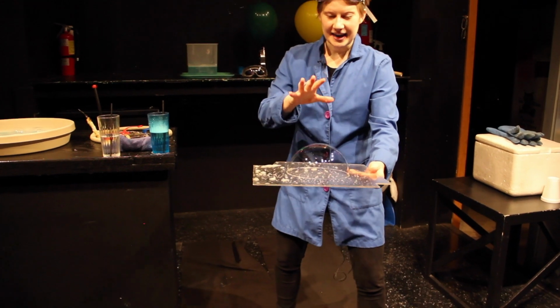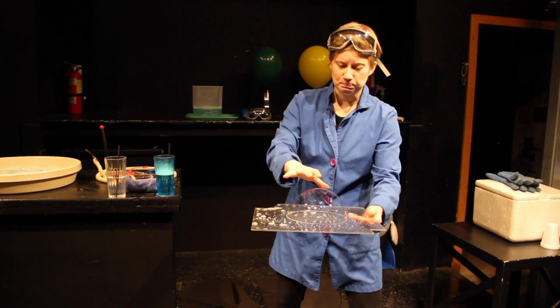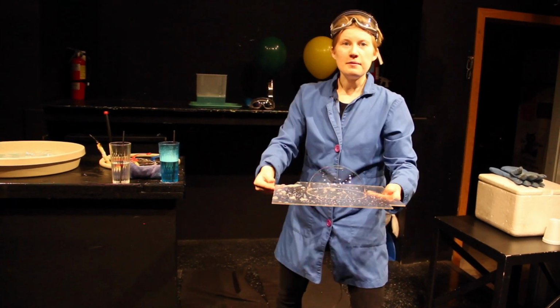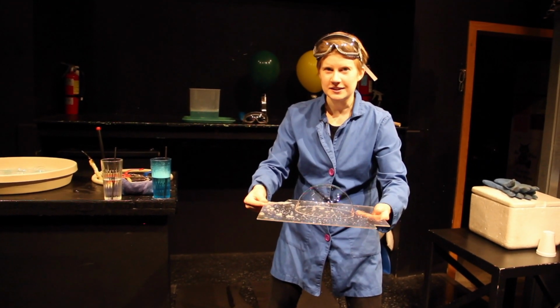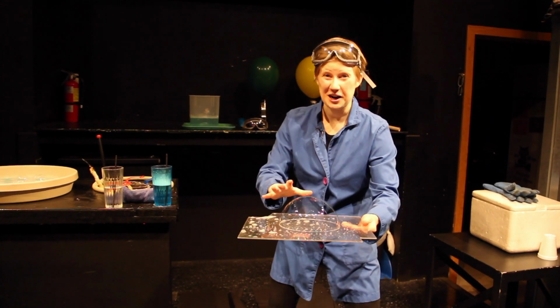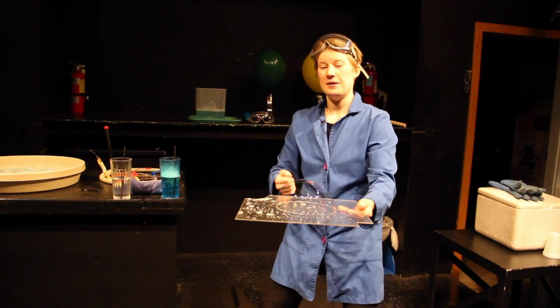Now the reason this is happening is because right now my bubble is sharing a wall with my plastic board. And that brings us to another part of the physics of bubbles. Bubbles are lazy. If they can share a wall with something else, they will.